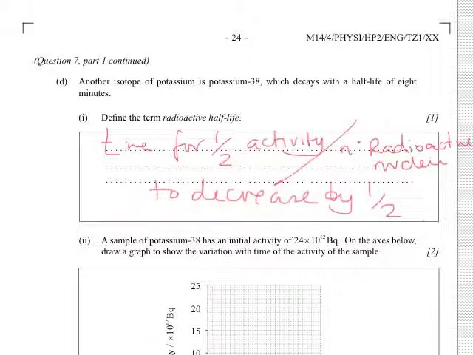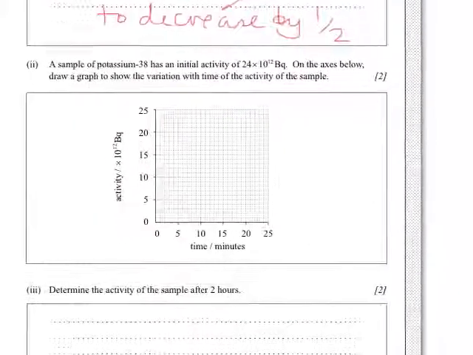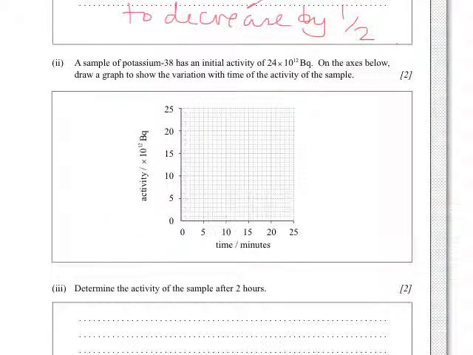Okay, part 2. A sample of potassium has an initial activity of 24 times 10 to the 12. On the axes, draw the variation with time of the activity. So you have to show that you understand this premise of half-life by coming up with the coordinates. In one half-life, which is 8 minutes, you should have half of the original activity, which leaves us with 12 times 10 to the 12.